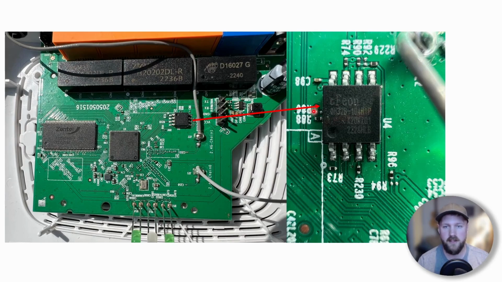Now what I've done is I've taken a very high resolution picture with my camera phone, and then if we blow it up, which you can see on the right here, we're actually able to see in pretty good detail to make out the manufacturer and the part number, which is this CFEON or CFEON, and then the part number is this QH32B104HIP. If you just look at this with your bare eye, it's actually really hard to tell that there's even some writing on here.